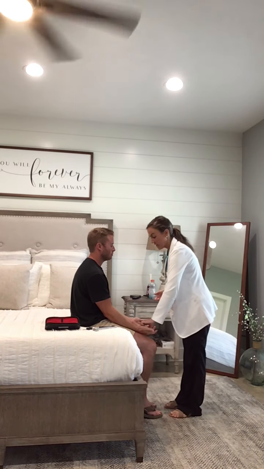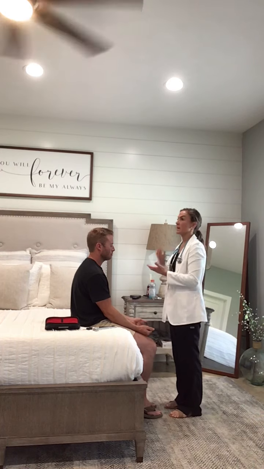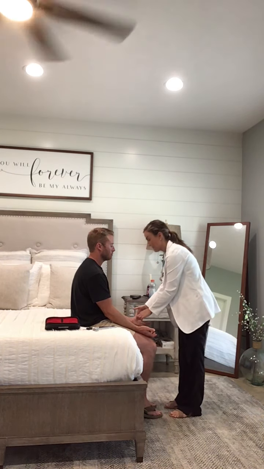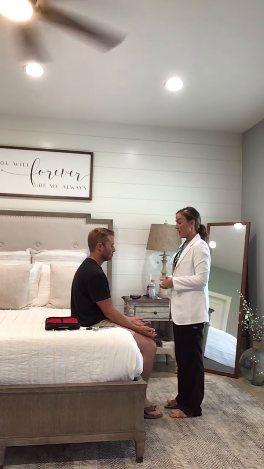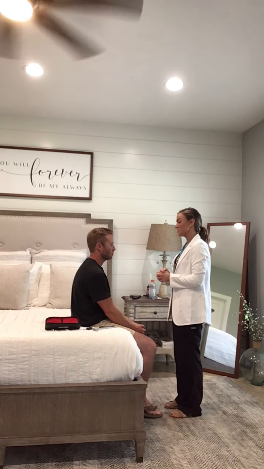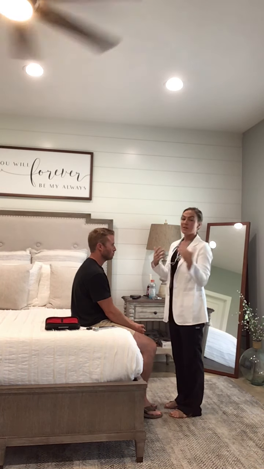Coin. Good. Keep your eyes closed. I'm going to assess for graphesthesia now, and tell me what I'm drawing in your hand. 8. Good. That's good, you can open your eyes for me now. Then I'll move to the cerebellar coordination.